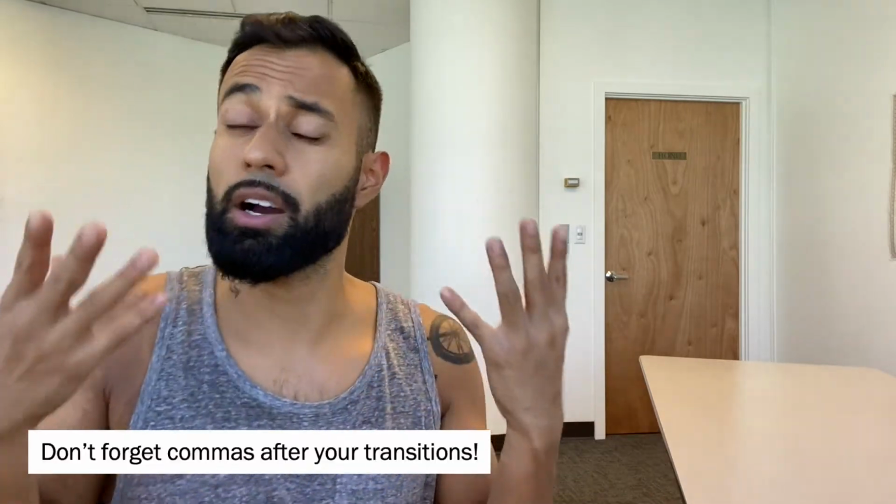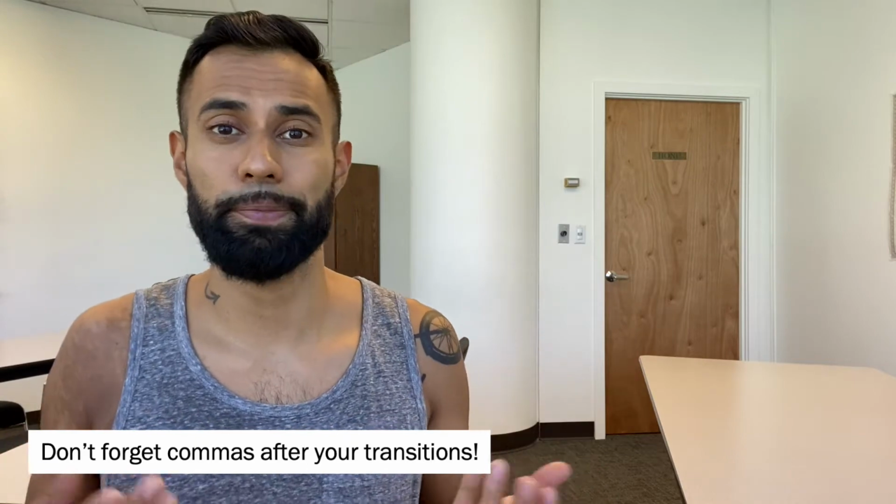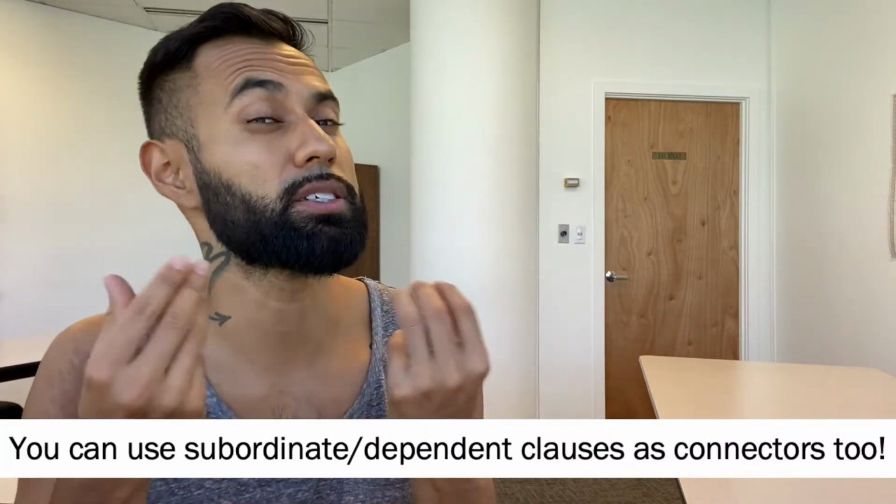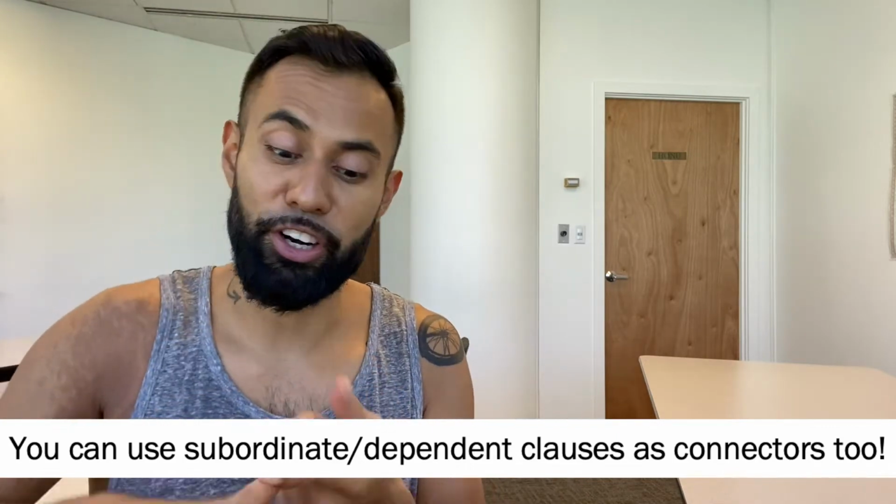And also don't forget commas after your transitions, okay? And don't forget, you can use subordinate clauses as linking devices as well. For example, starting your sentence with a conjunction. But this can differ a little bit between the informal task and the formal task. So let's make a table. All right, here's our formal letter example.